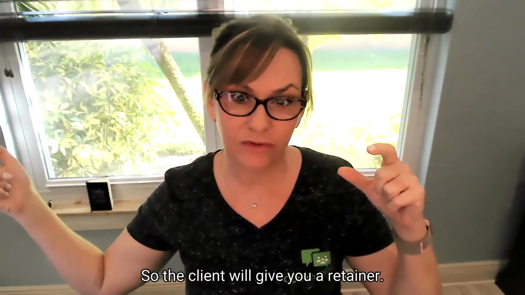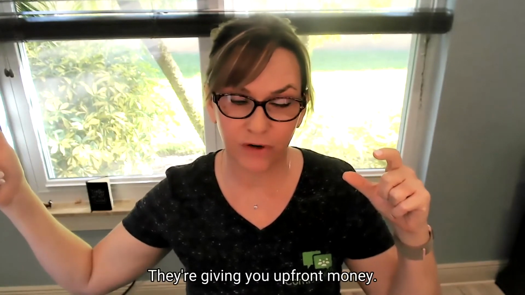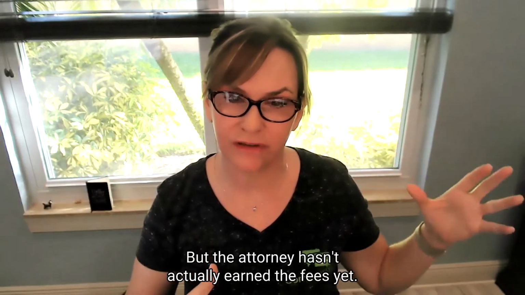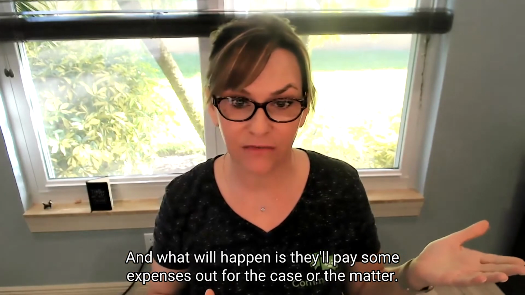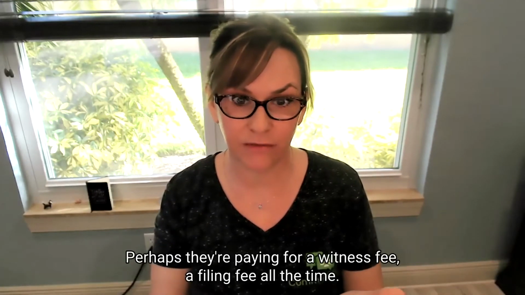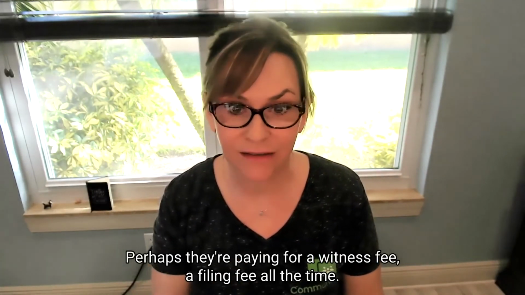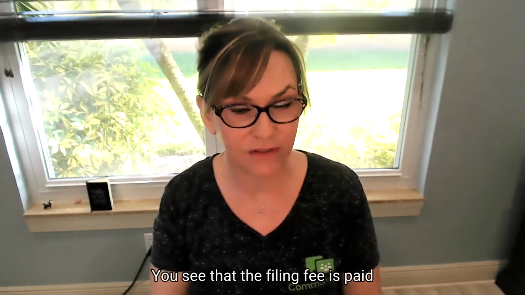So the client will give you a retainer. They're giving you upfront money, but the attorney hasn't actually earned the fees yet. And what will happen is they'll pay some expenses out for the case or the matter. Perhaps they're paying for a witness fee or a filing fee. All the time you see that the filing fee is paid for.